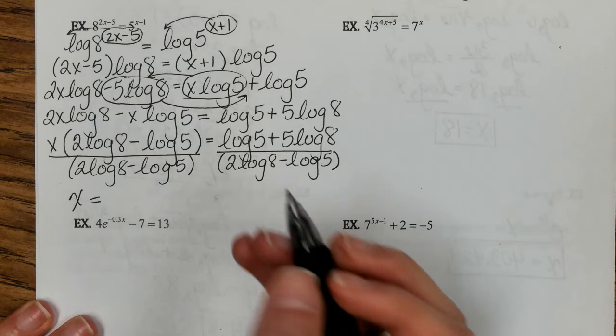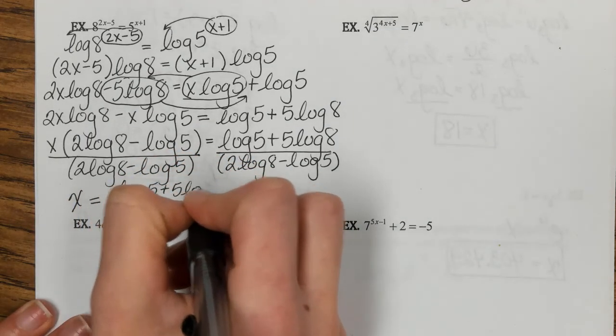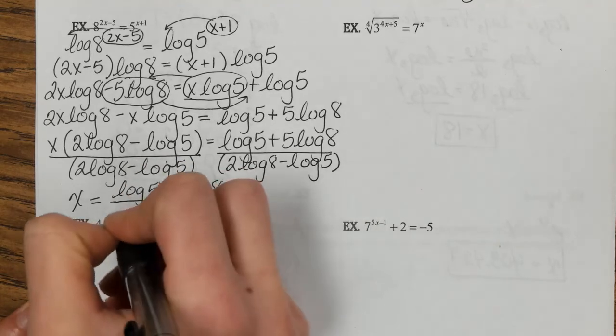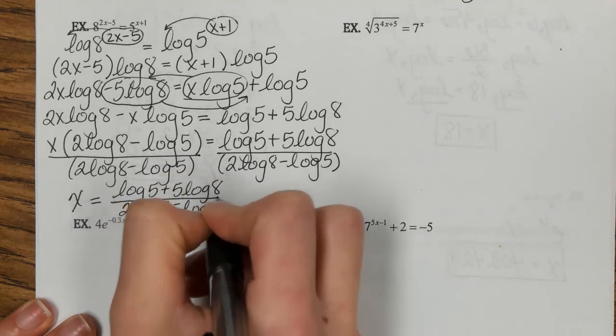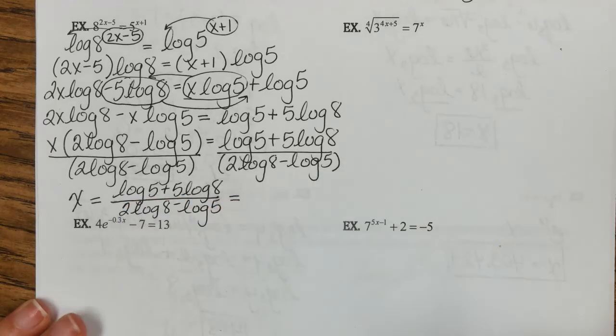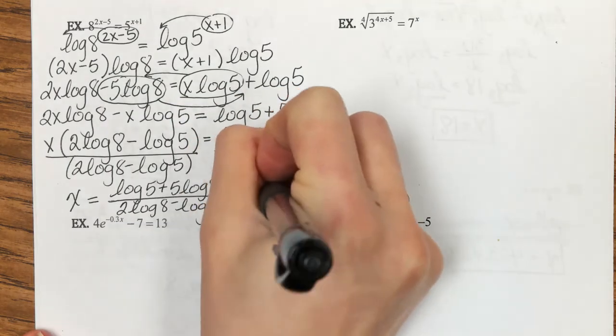So that log of 5 plus 5 log 8 over 2 log 8 minus log 5 is going to equal 4.7095.